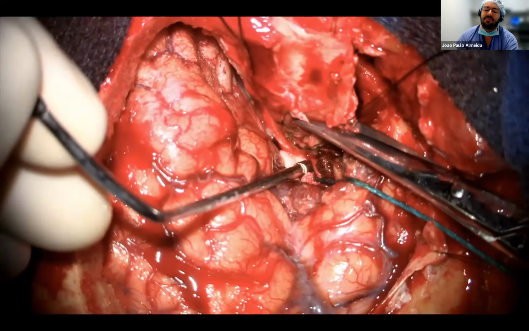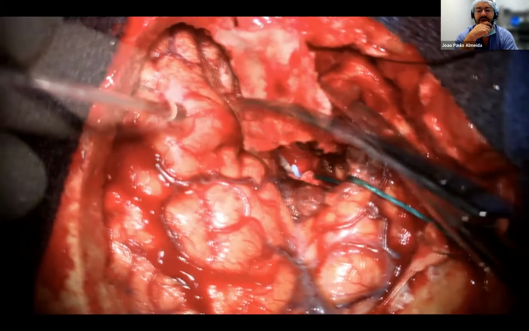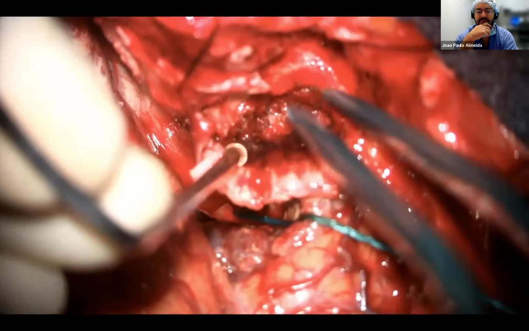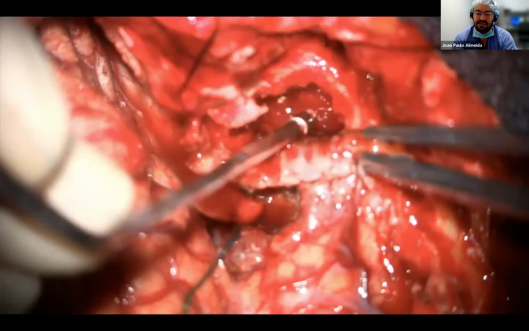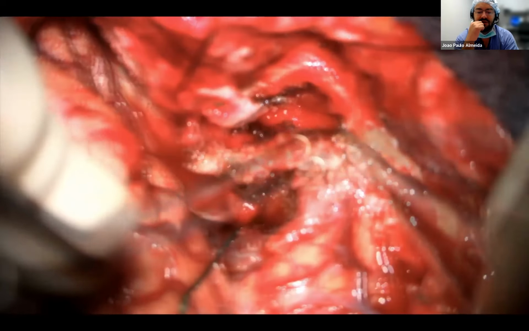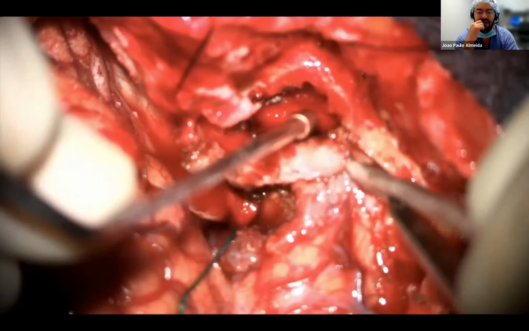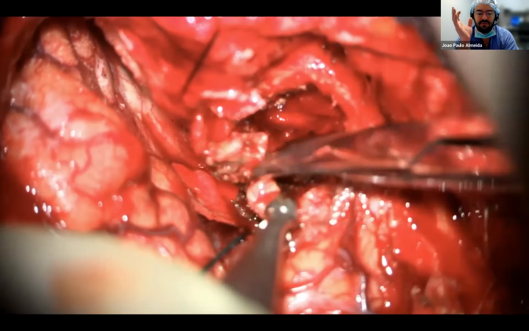And then we're going to be able, after all that maneuver, to start working around the vessels with a bit more space, or with not so much adherences. This is going back extradural and getting control from the feeders that will be branches of the meningoorbital and the MMA as well. And you see just removing all that tumor in close to the temporal pole.